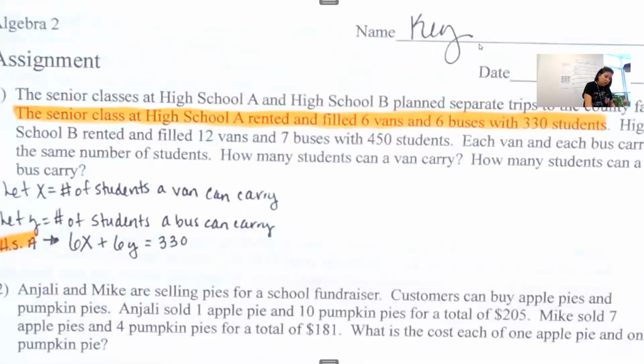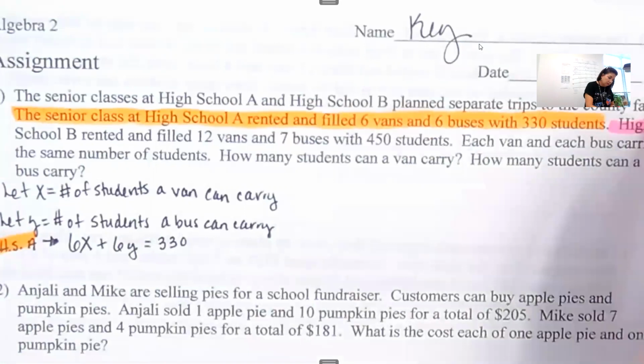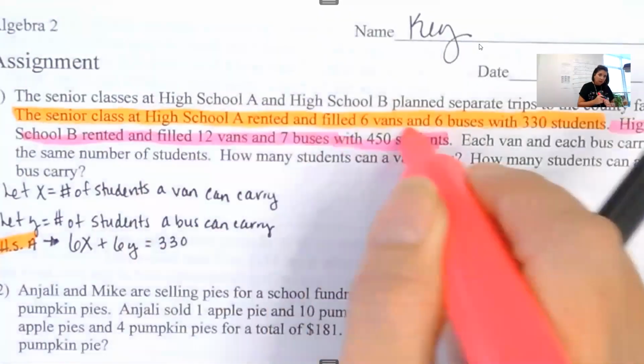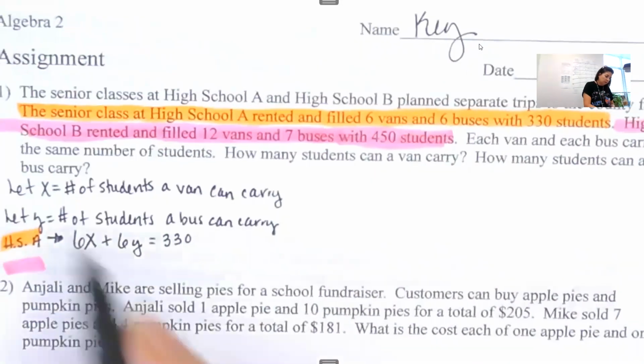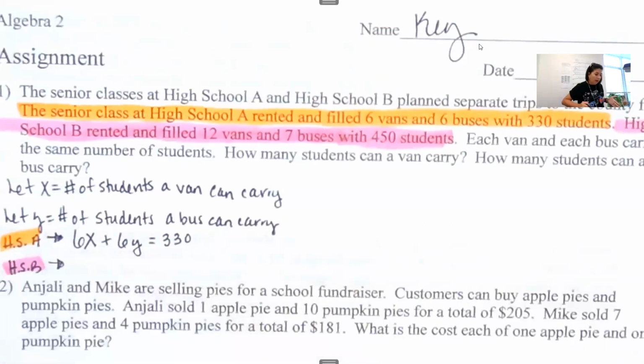All right, high school B, obviously. High school B rented and filled 12 vans and 7 buses with 450 students.